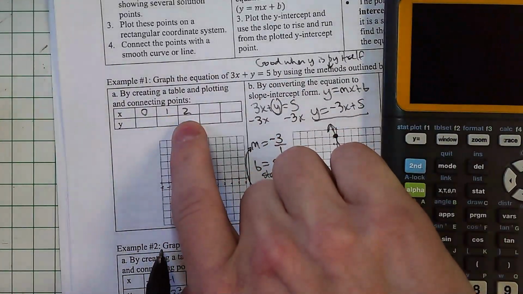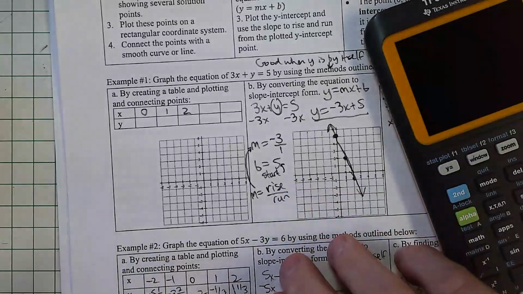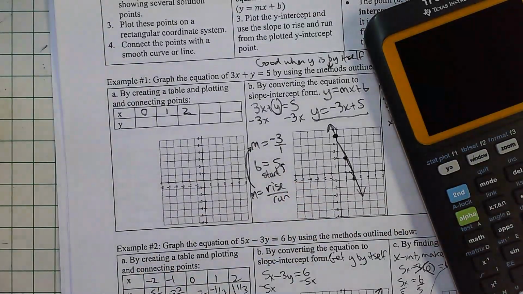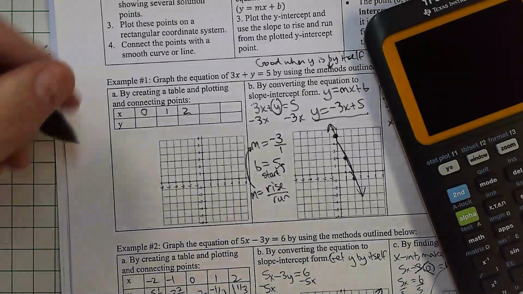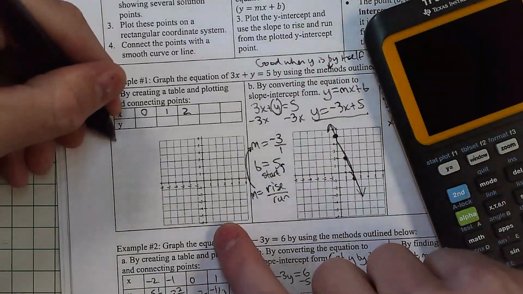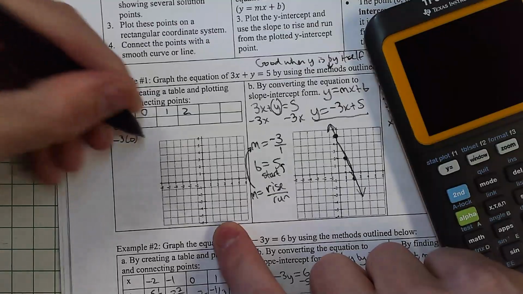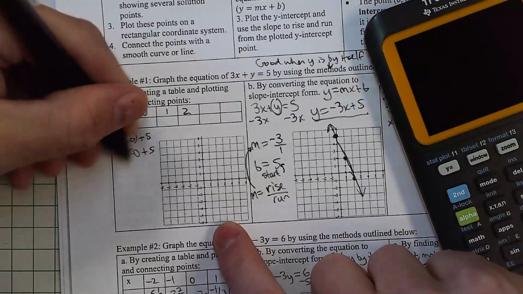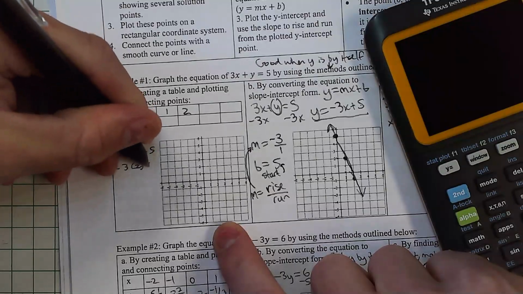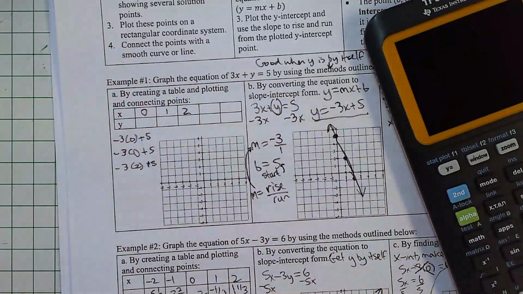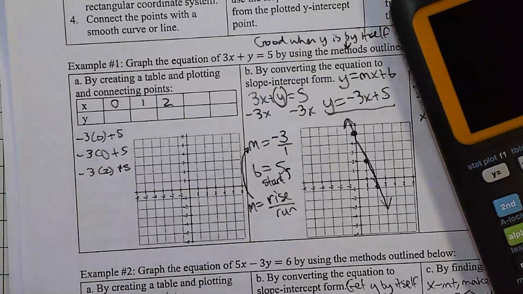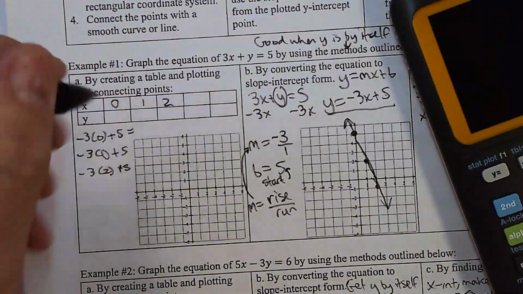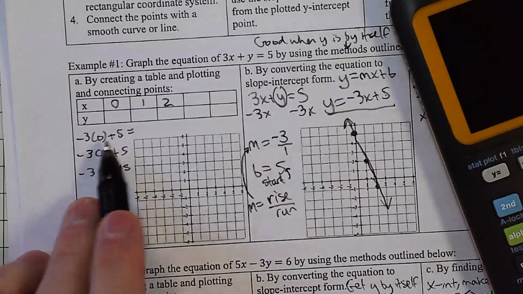I just pick values of x, and then how do you think I find the y's? Yeah, just plug them in, right? So y equals -3 times 0 plus 5. You just plug in the x's. -3 times 2 plus 5. You just plug in the x's, okay? That's all you're doing here into the equation. As I said, it works, it's good, but it's not the way I would do it. -3 times 0 is 0, plus 5 is 5.